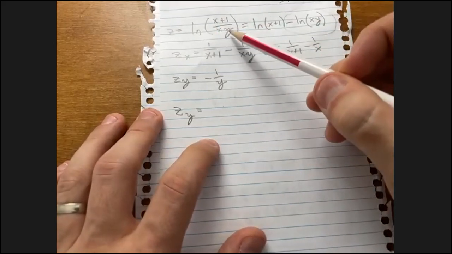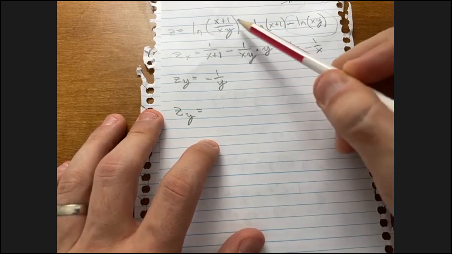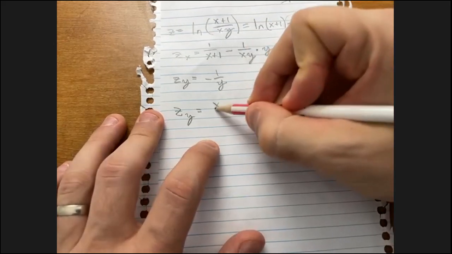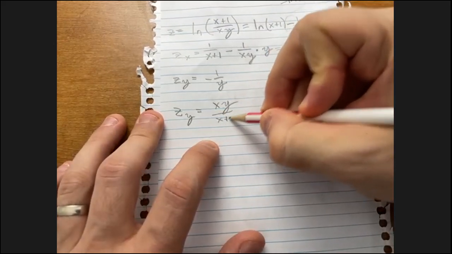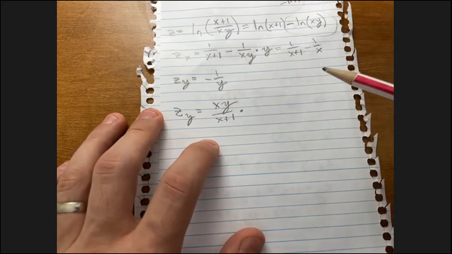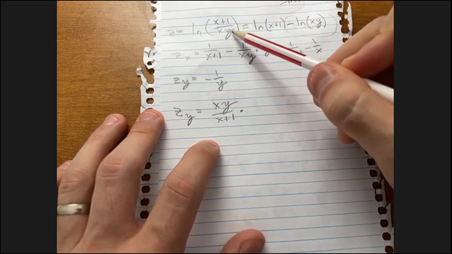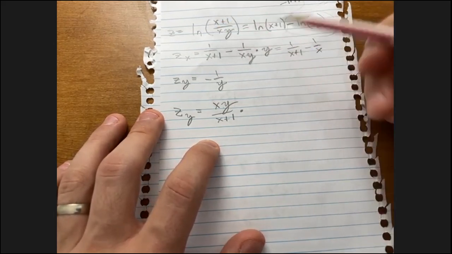I would say the derivative of the log of that thing is 1 over that thing, which is just to take the reciprocal, to flip the top and the bottom, and you would get xy over x plus 1. But you'd have to multiply it by the derivative of that thing with respect to y, which is, because x is constant, you just take the constant x plus 1 over x.